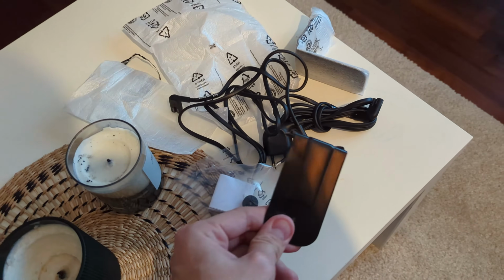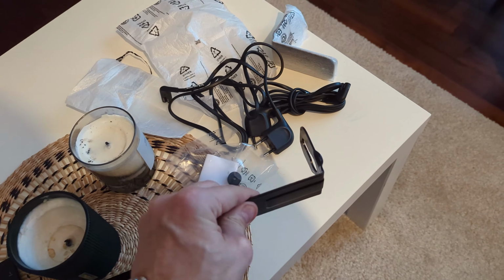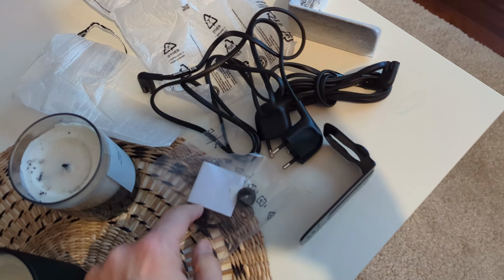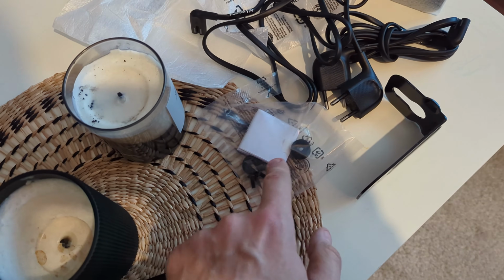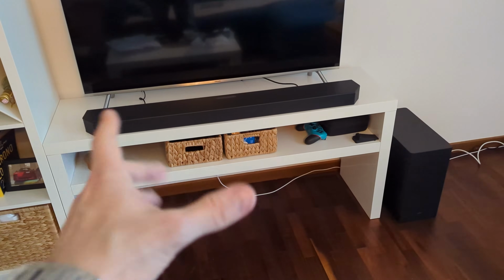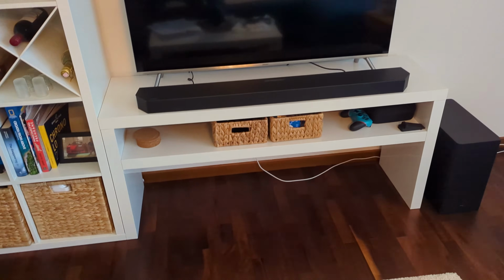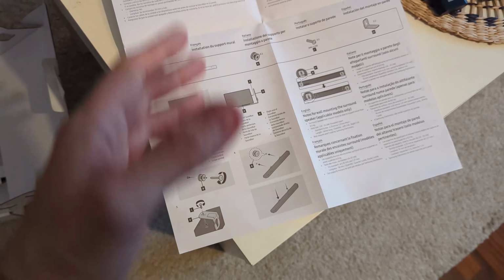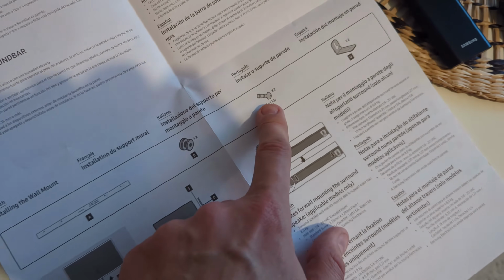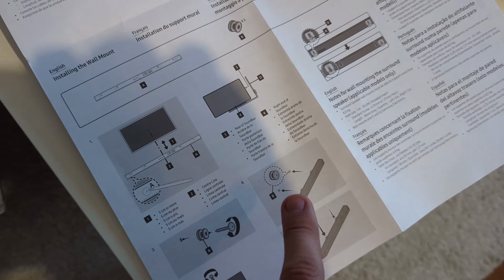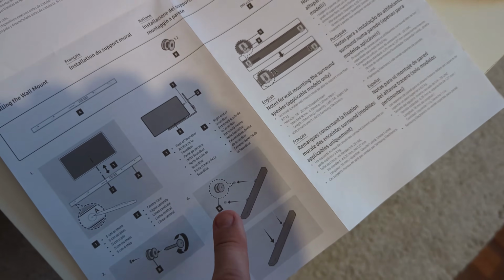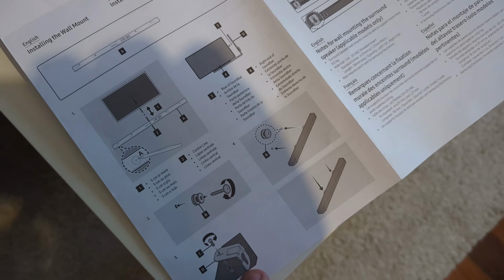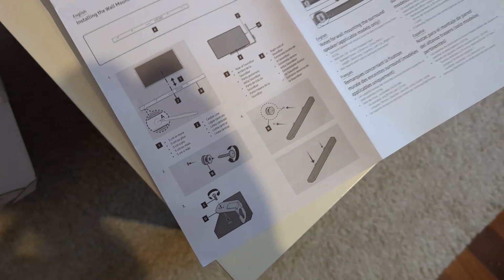Would you believe, these mounts and screws and these dampers, whatever they are, are actually not for rear speakers as I initially thought, but are for the soundbar to be connected on the wall. And it is explained in the manual. You see, it's only one pair of screws, so you can only use them for mounting onto the soundbar.